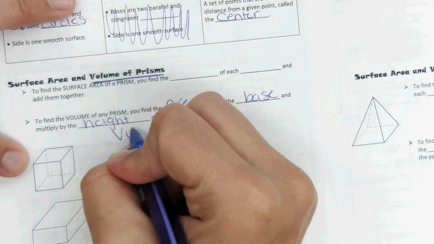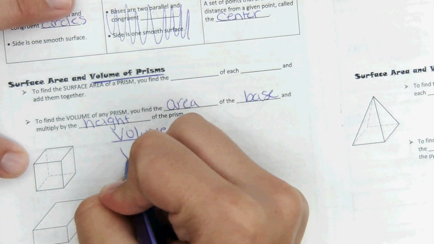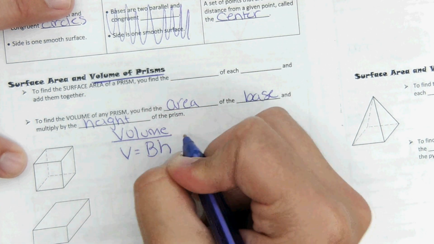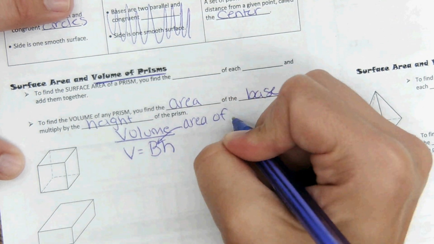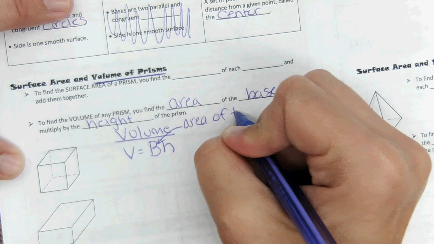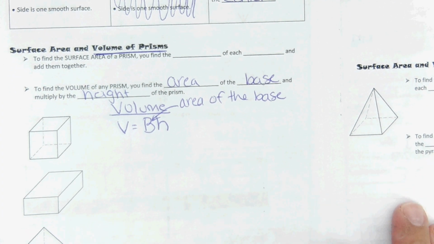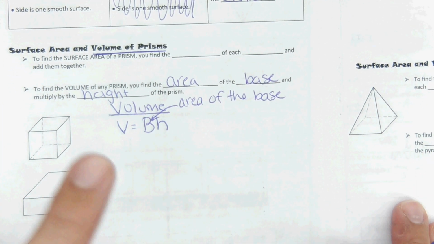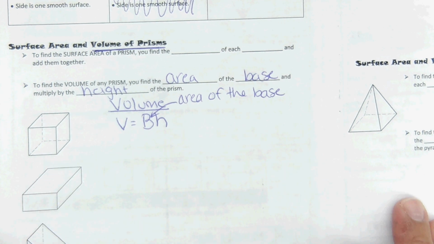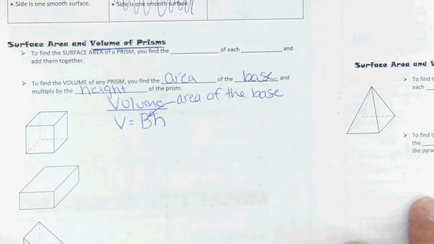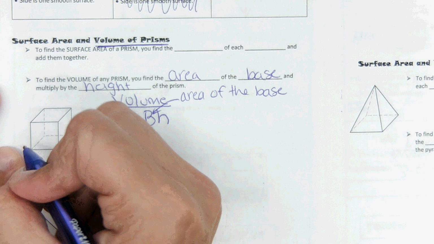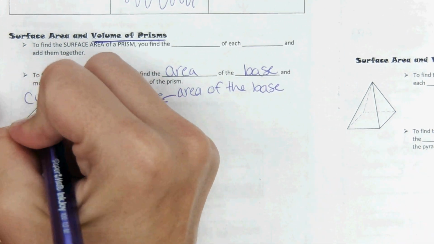So we're going to find volume, and V equals capital B times H, and B is area of the base. So we learned with prisms that prisms can have different shapes as the base, so depending on that shape, the formula for the area of the base will change.